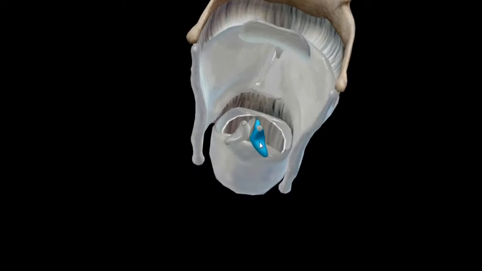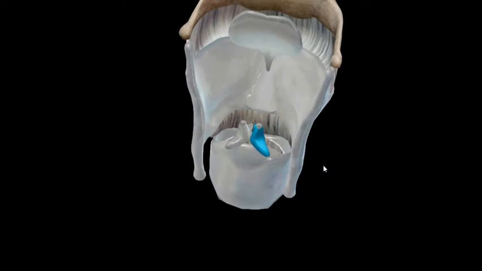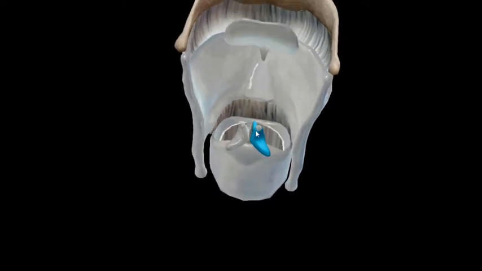Each arytenoid cartilage has 2 processes, the anterior process and the posterior process. Now the posterior process is also called the muscular process because it provides attachment for 2 muscles, the posterior cricoarytenoid muscle and the lateral cricoarytenoid muscle, which act on the true vocal cord via abduction and adduction respectively.